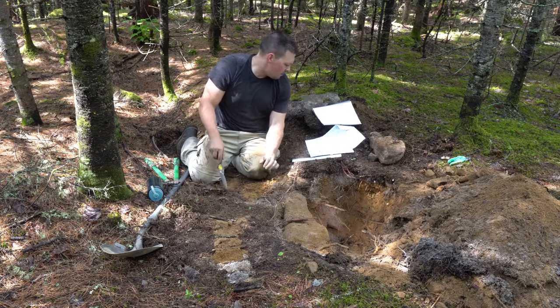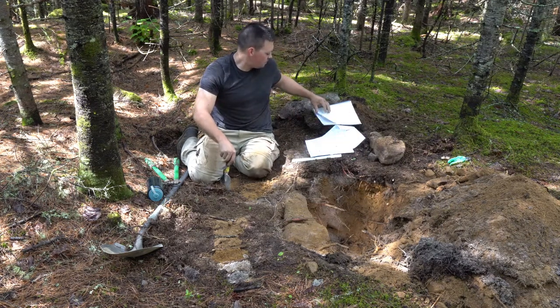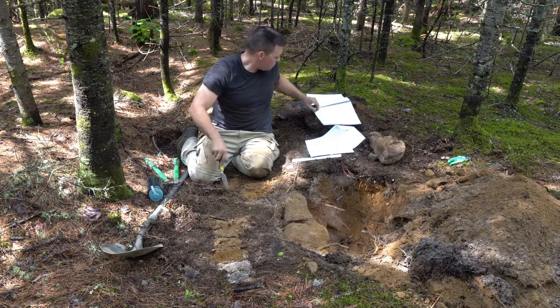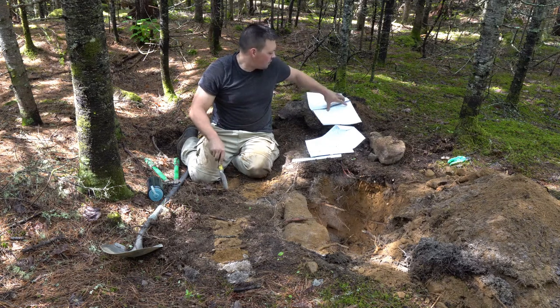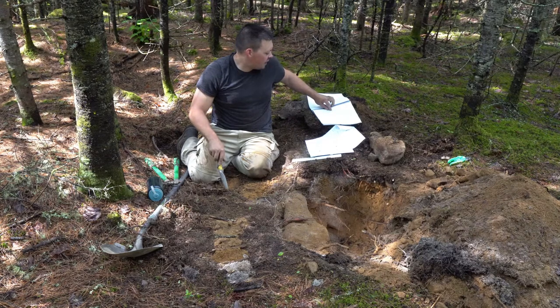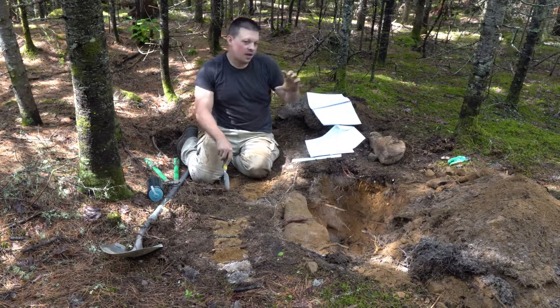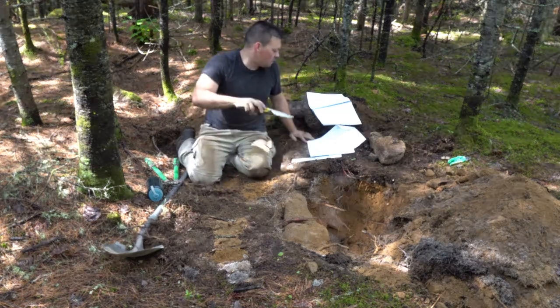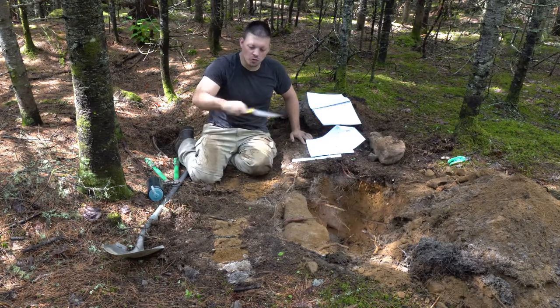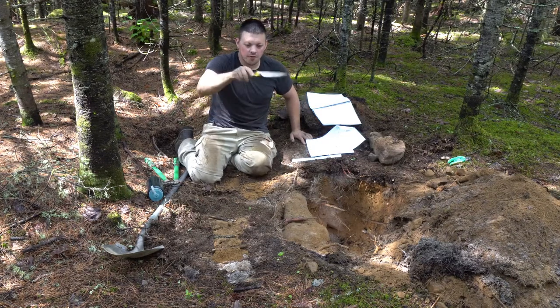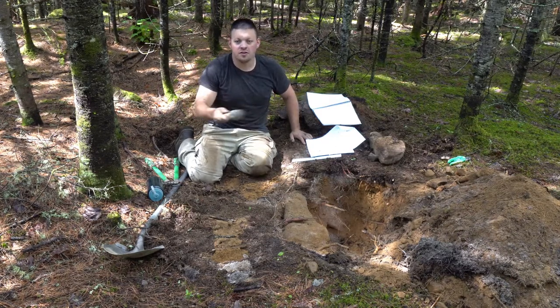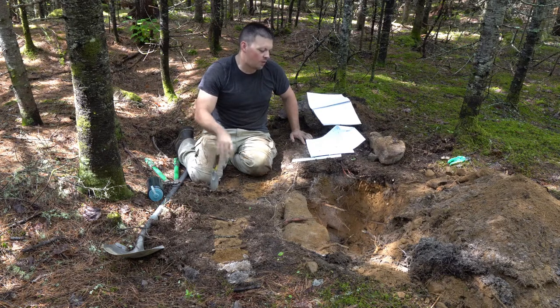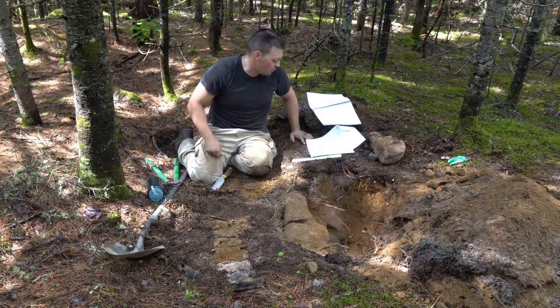So if you look in your lab manual on page 36, we have abrupt, clear, gradual, diffuse, depending on how wide they are, and then smooth, wavy, irregular, and broken. Broken means they're not continuous. So using that, we identify our boundaries within our profile.